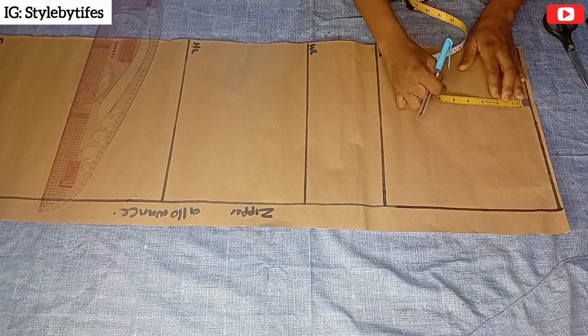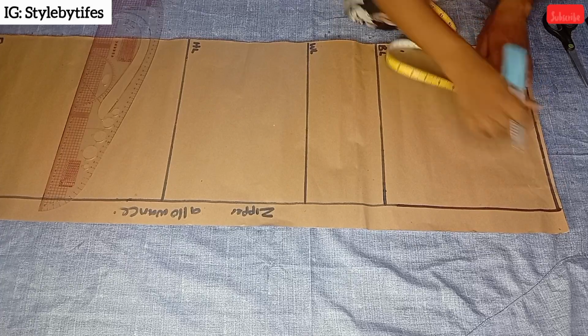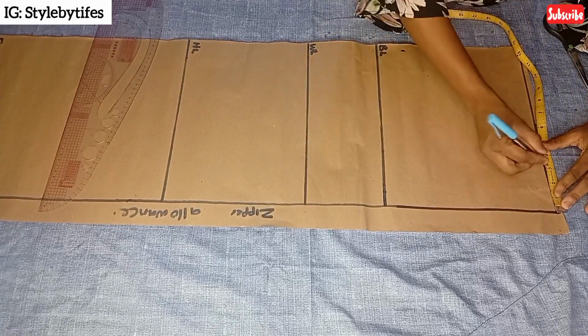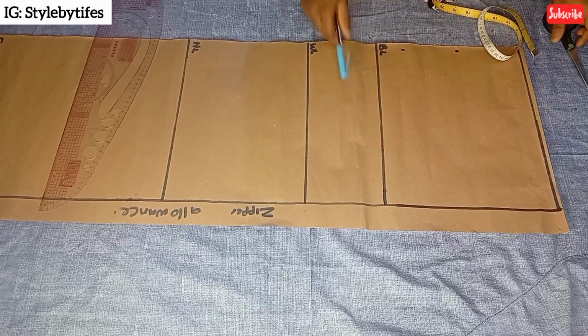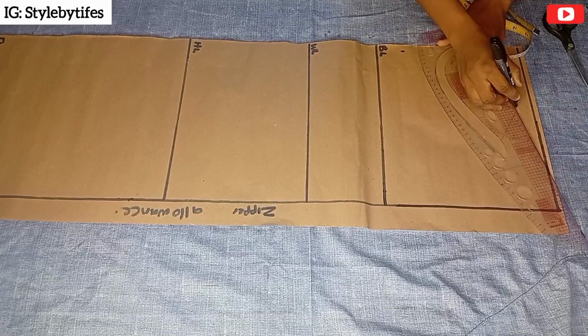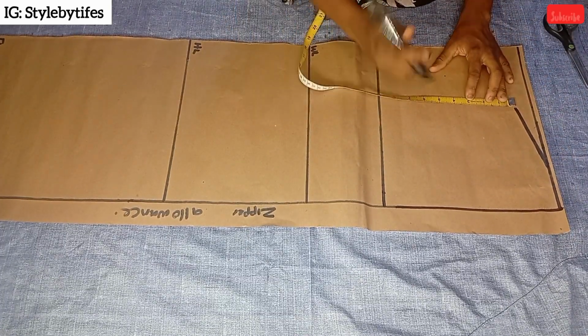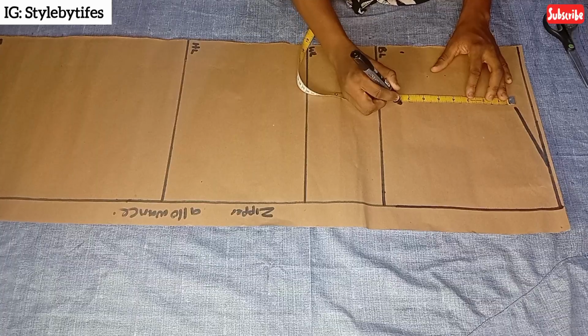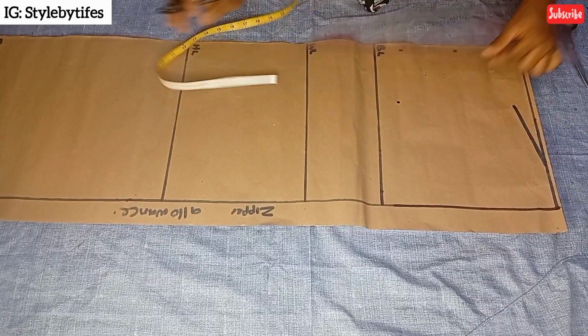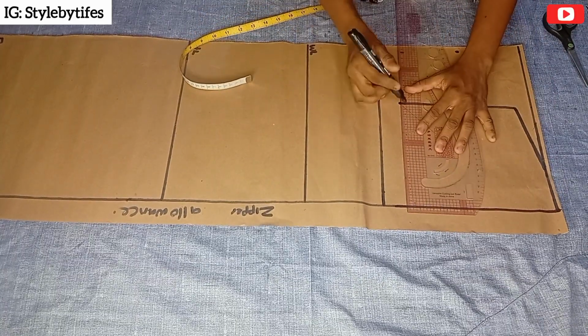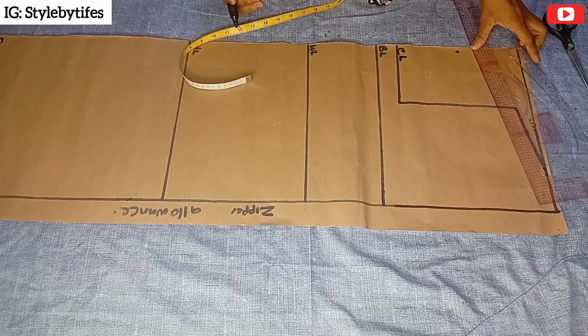And from that mark, I will come down by 1 inch for the shoulder slope. From the starting line again, I'll go in by 3 inches for the neck width. After doing that, I will connect from the neck width to meet the 1 inch shoulder slope. Next, I will come down by 7.6 inches for my armhole depth. Remember how I explained how to get your armhole depth while drafting the front pattern. After marking it, I will rule a line across and rule a line to meet the shoulder slope.